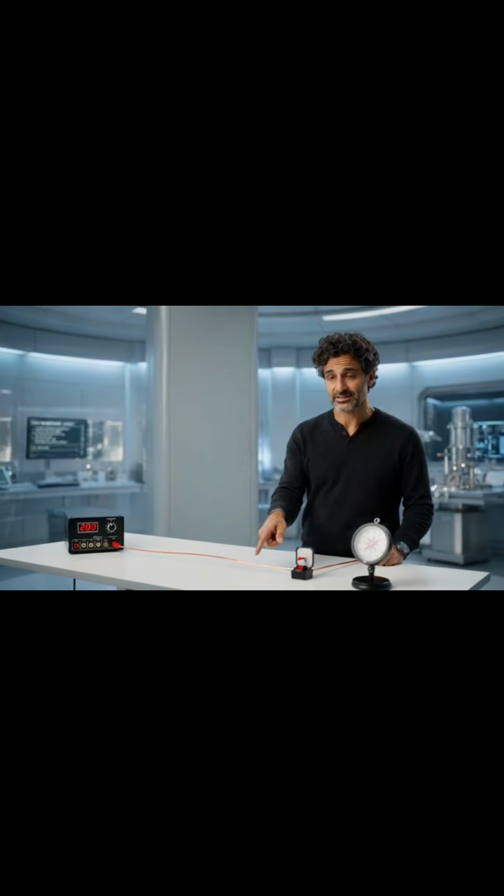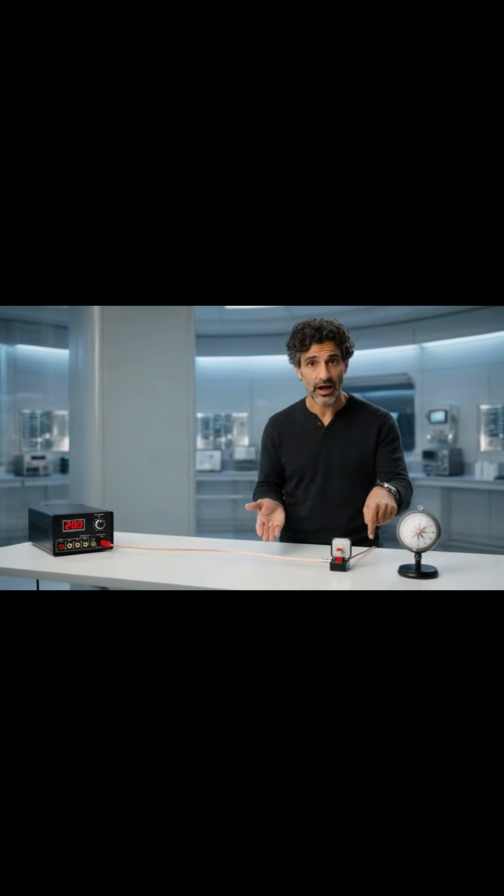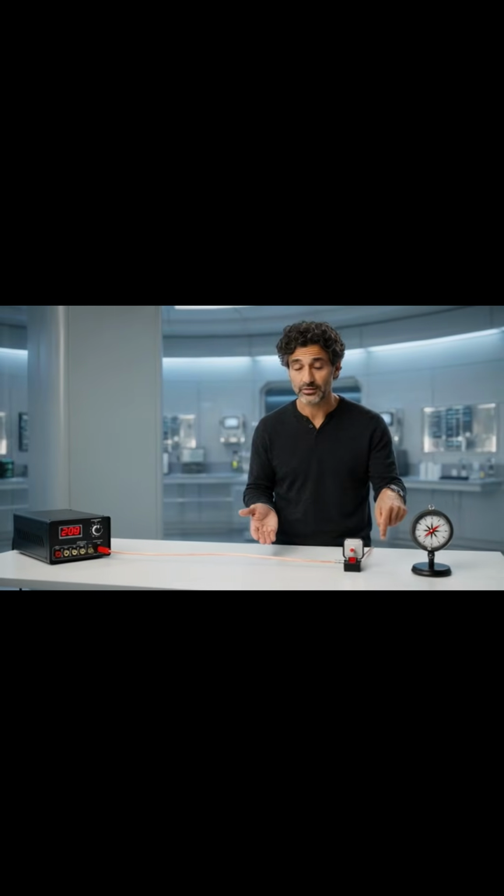Here is the apparatus, a straight wire connected to a power supply. A compass sits beside the wire. The switch is open, no current. The compass points north, following Earth's magnetic field.